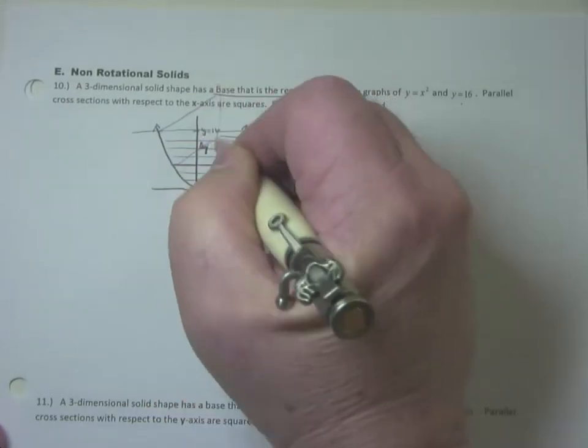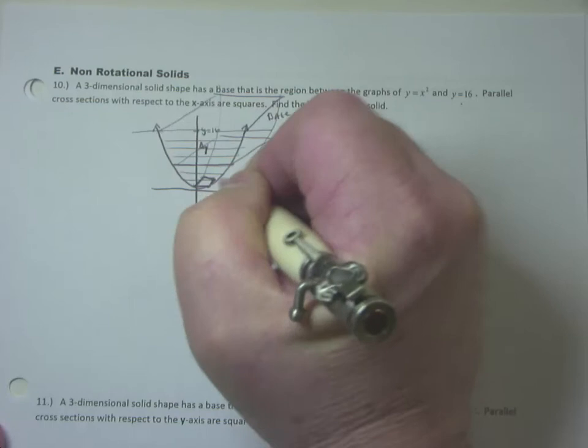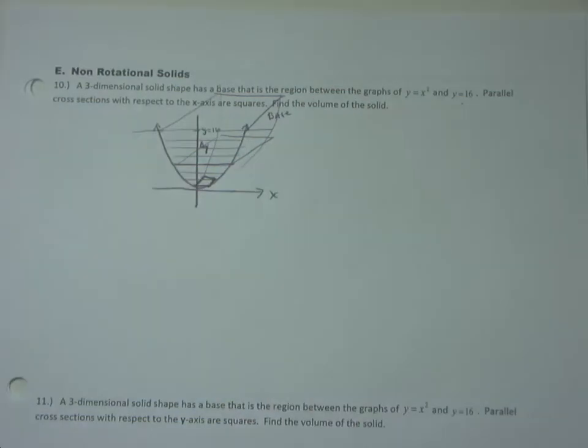Does that make sense? And again, having art ability, which clearly I don't have, you're supposed to be able to see this vision of this object being lifted out of the page, and that actually has a volume. And you want to calculate this volume. Does that make sense? So here's the deal. And then I'm going to try to draw this thing a little bit better in a three-dimensional way.